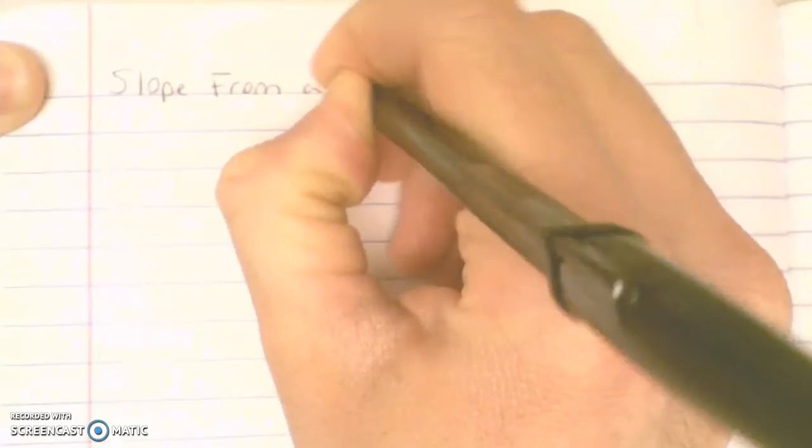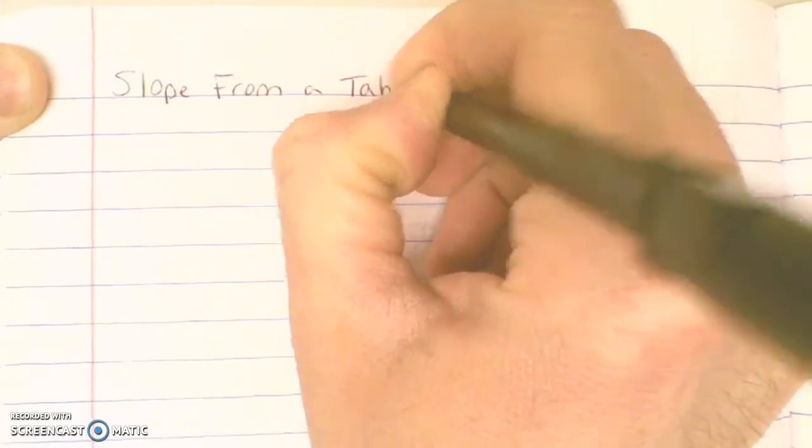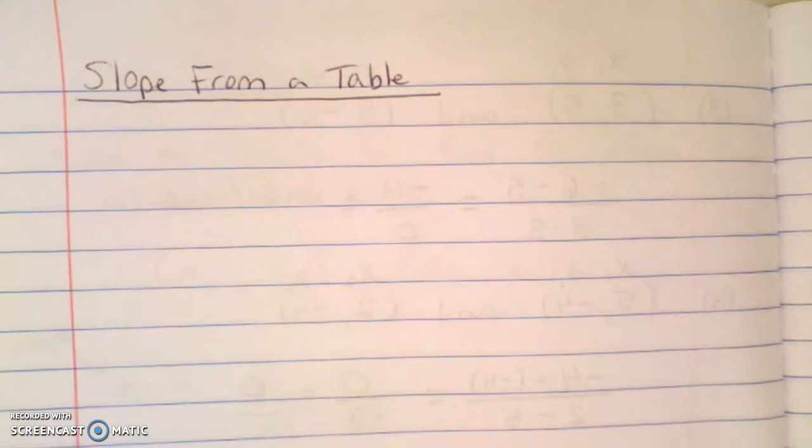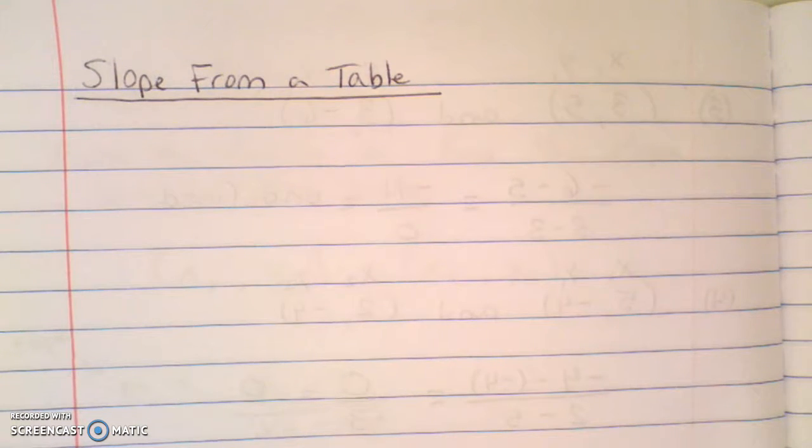In this video, we're going to continue our discussion of slope. So we've done slope from a graph, slope from 2 points. Another way you might calculate slope is when you're given a table. So we're going to work on finding slope from a table. With these problems, we're just going to jump right in.